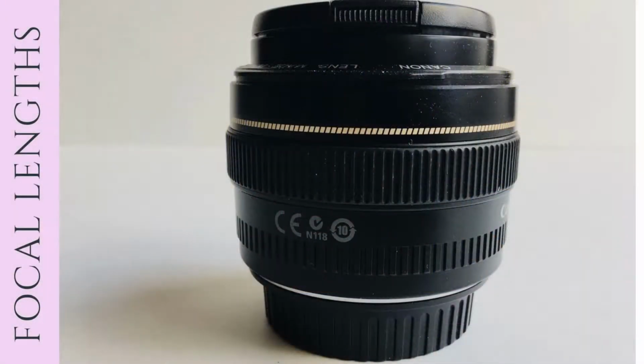Hey guys, it's Emily with Cozy Clicks, and in today's video we're going to talk about different focal lengths of camera lenses, what they mean and how they affect your photo.